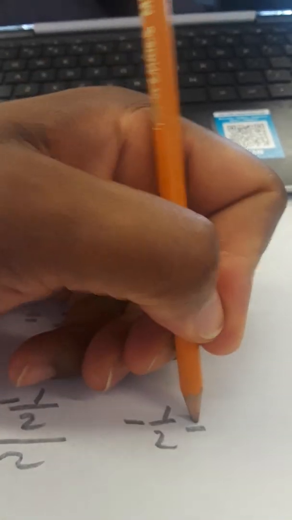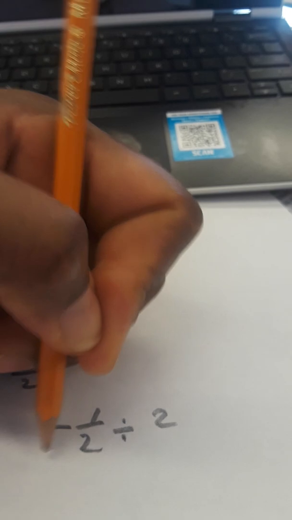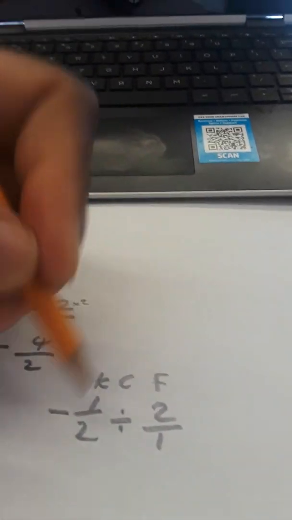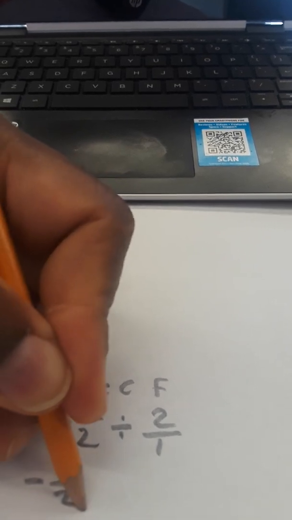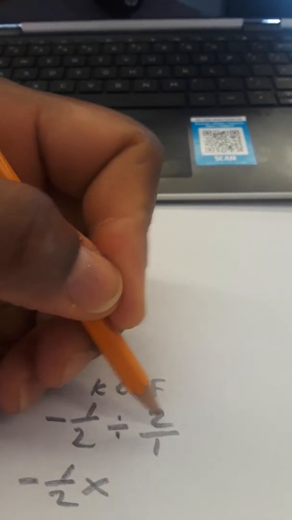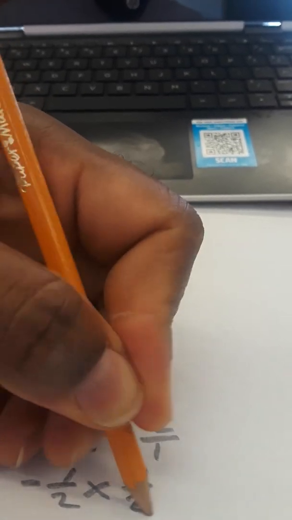X now is equal to, let's work this on the side here. Minus 1 over 2, minus a half, divided by 2. 2 is the same as 2 over 1. So I will change, and I will flip. I'll keep minus 1 over 2, change the sign to a multiplication sign, and flip 2 over 1 to 1 over 2.